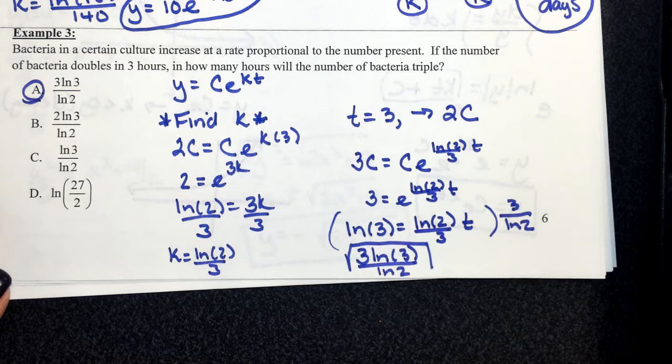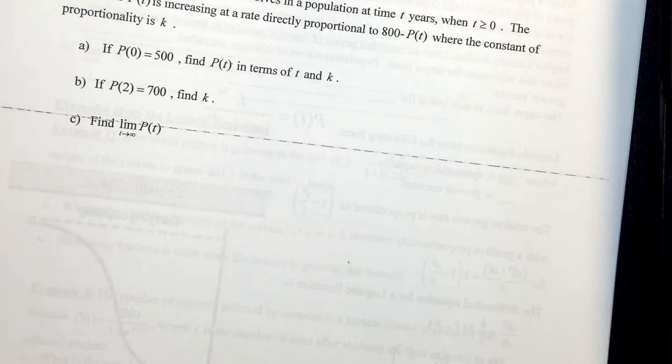Okay. So like I said, sometimes these problems will be calculator, sometimes they'll be no calculator. So that's an example of when it will be a no calculator question. Okay. Last problem, which is a free response question.